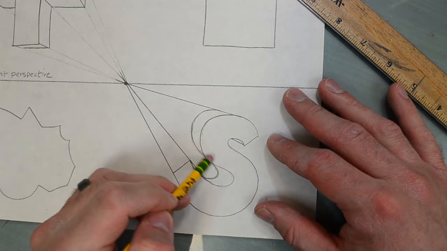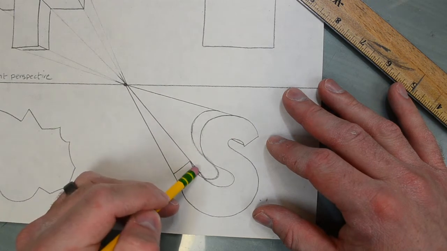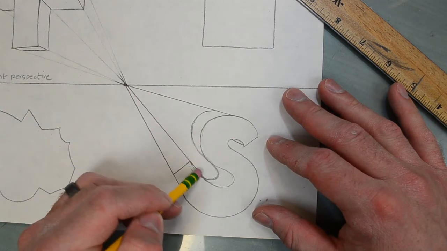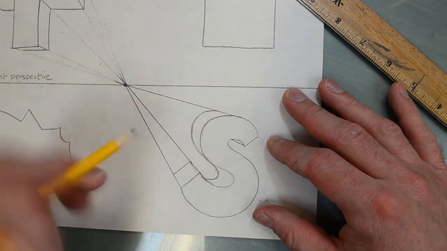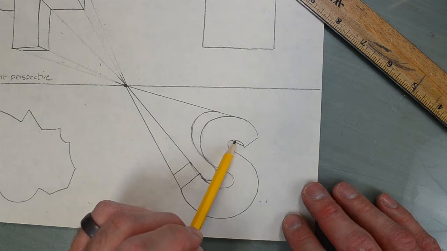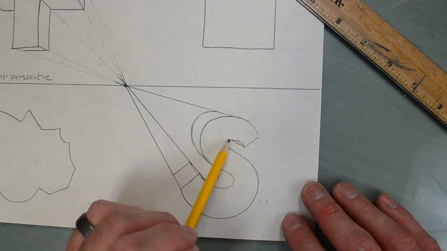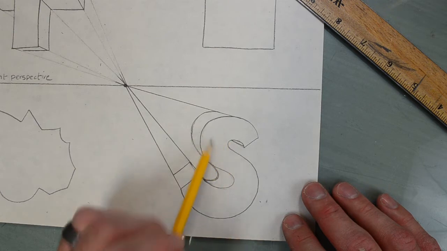Okay, so I'll erase a little bit of the extra in this part that I didn't need. Okay, and I don't need to do anything with that because I can't see the other side of it. It's short enough and it's small enough that I can't see where the back edge is.